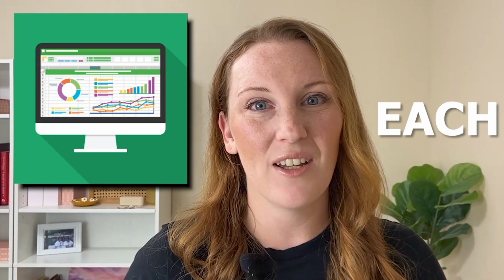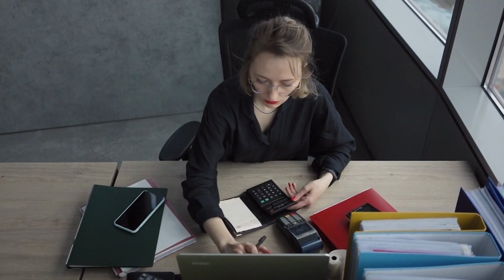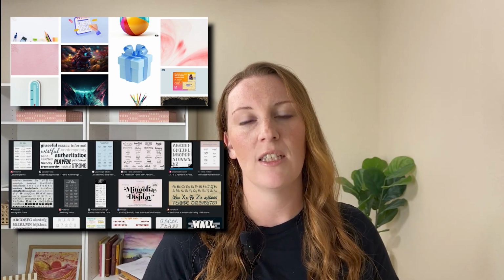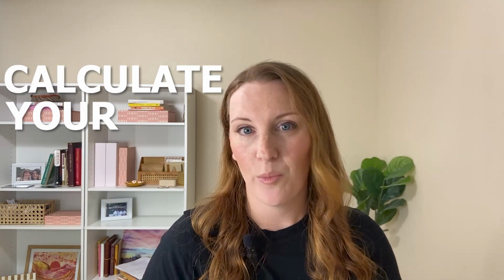You can make a simple list on pen and paper, but I actually recommend that you use a simple spreadsheet you can create with each cost listed. And that way you can calculate different types of costs for different items within your shop. For example, you might be buying a certain type of clip art for certain products or specific fonts for some products. So you are going to see that you have different costs for the different types of products in your shop. Once you have a clear understanding of all of these costs, you can actually calculate your profit margin.